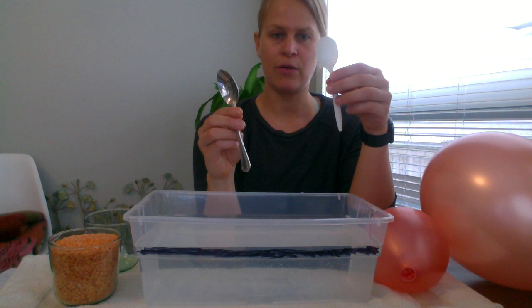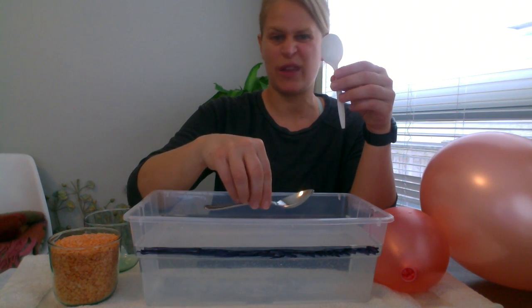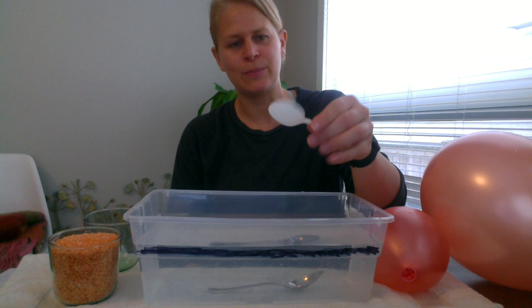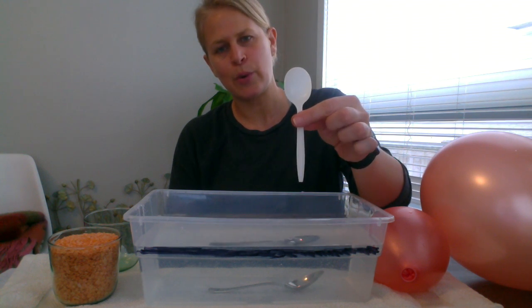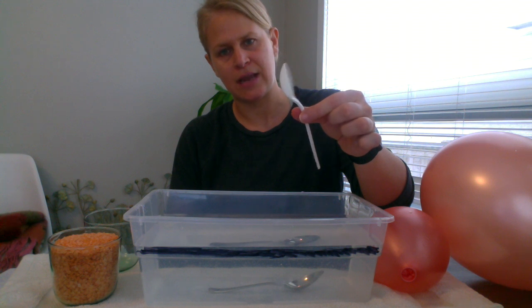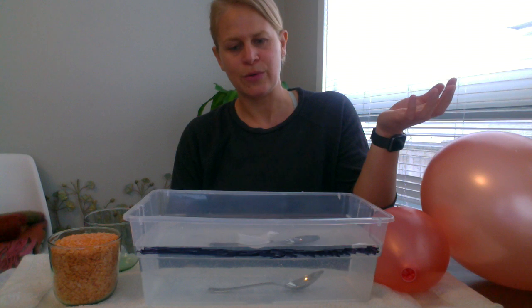Is it going to sink or float? I guess sink, just like you. I don't think it's going to be buoyant because it's really dense. It's heavy. We were right. Now this spoon, you think it's going to be buoyant, it will float, or it will be dense and not buoyant and sink? Let's see. The spoon is floating. It is buoyant.